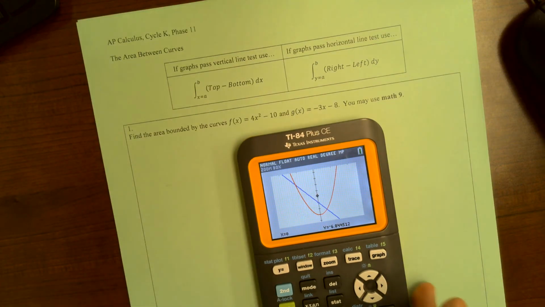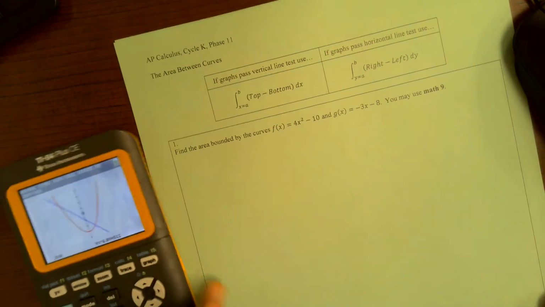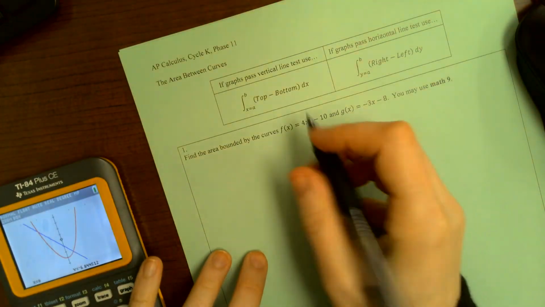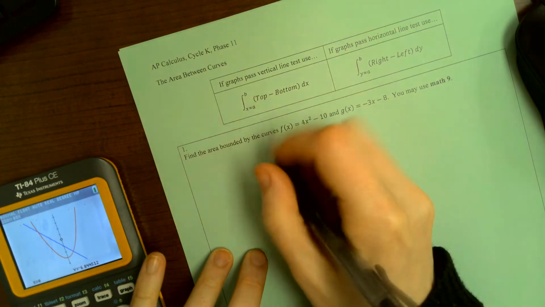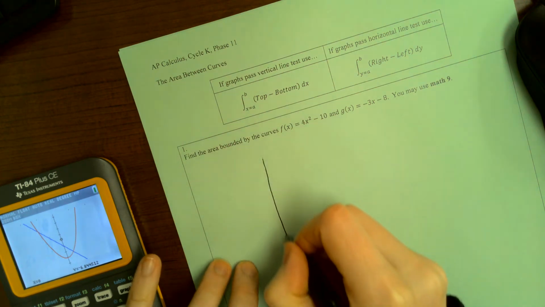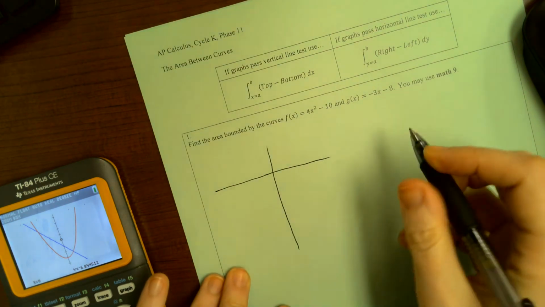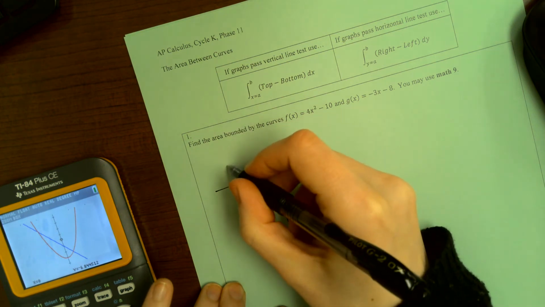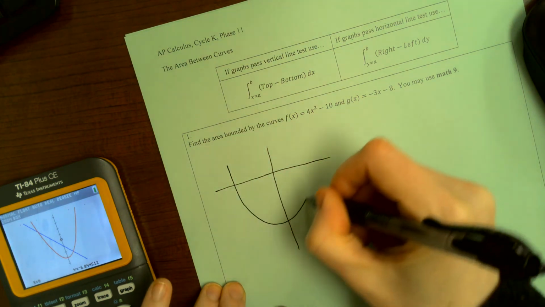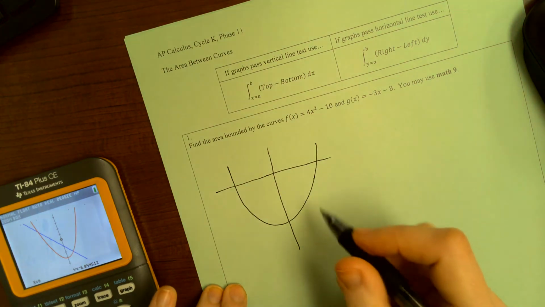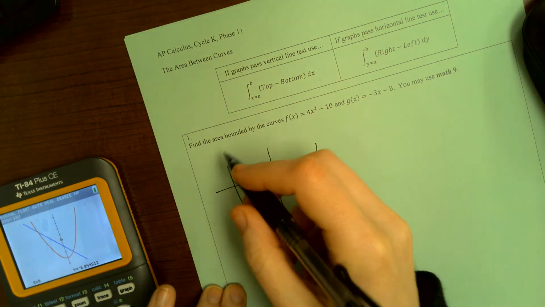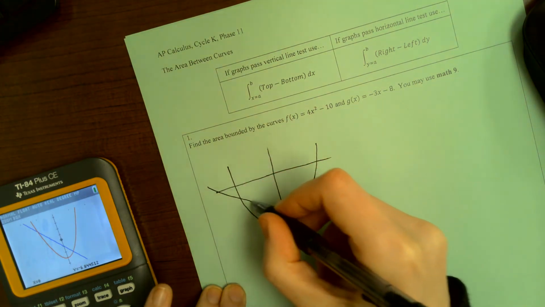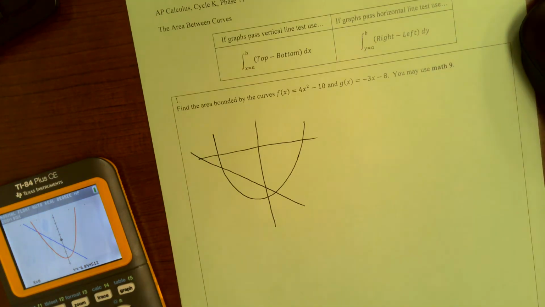All right, so I'm gonna draw this. It's actually not even super necessary to draw the X and Y axis. If they distract you, you don't have to. But it looks like the parabola is something like this, and then we've got the line coming through like that.